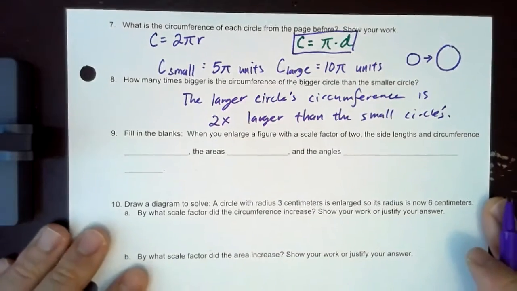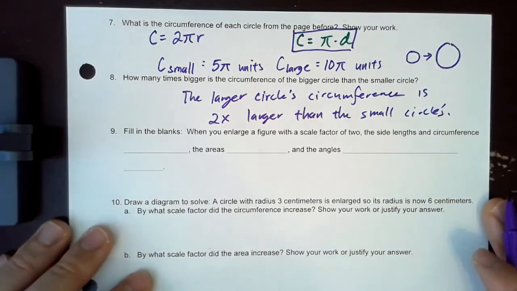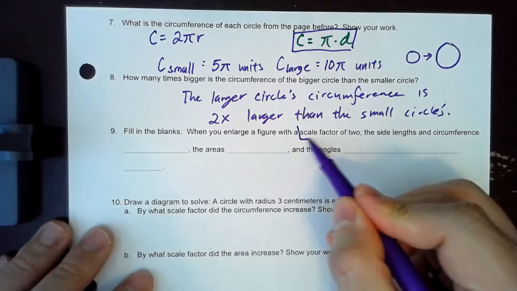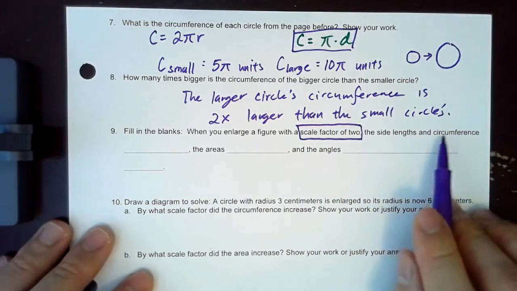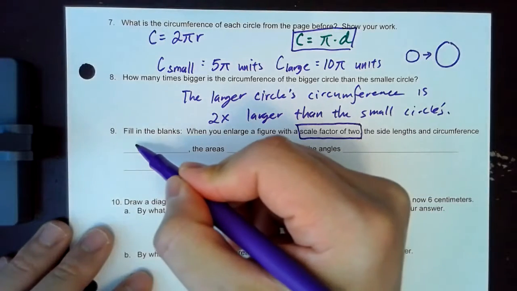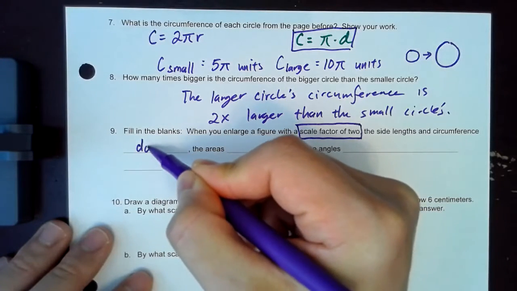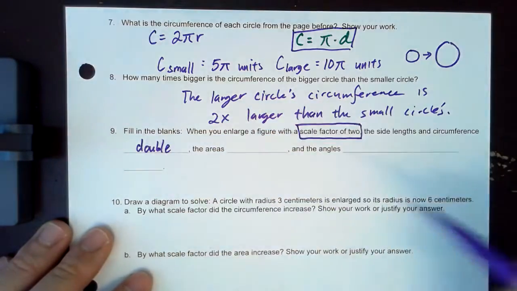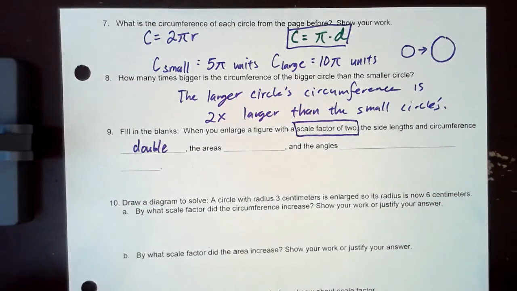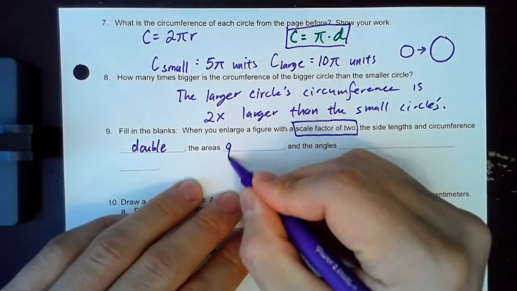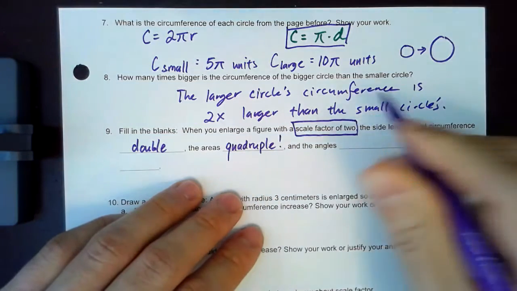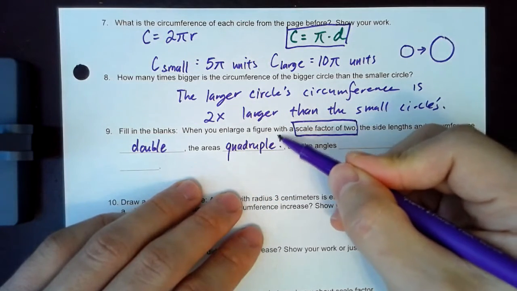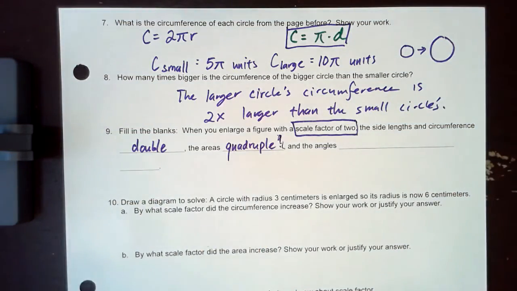Here we go. Fill in the blanks. When you enlarge a figure with a scale factor of 2, the side lengths and the circumference double, but the areas quadruple. I used an exclamation mark. You shouldn't really use that there, but the areas quadruple.